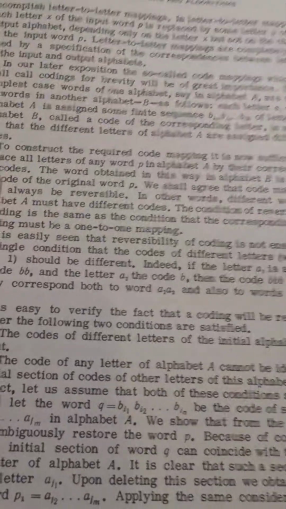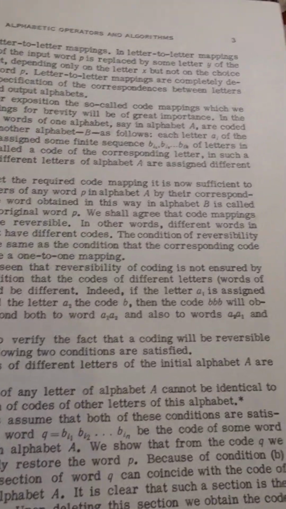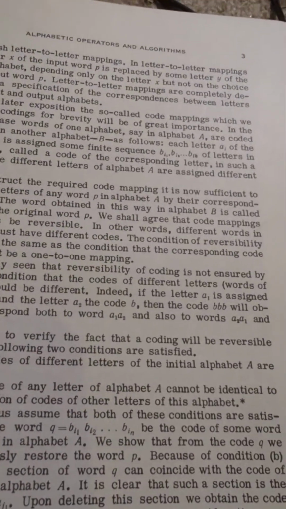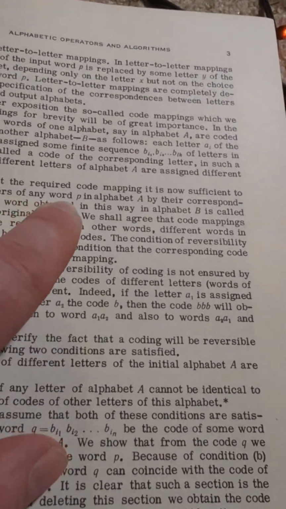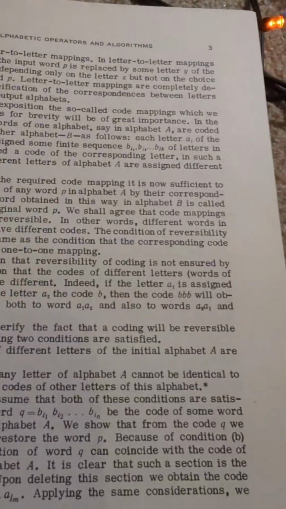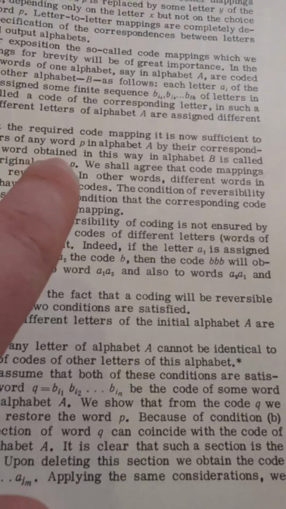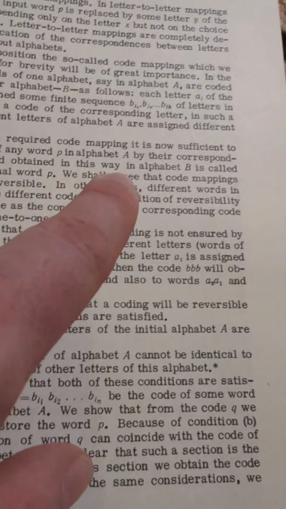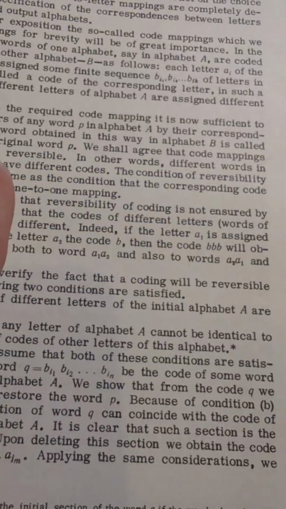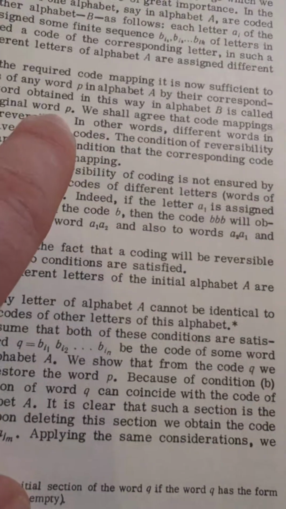To construct the required code mapping, it is now sufficient to replace all letters of any word p in alphabet A by their corresponding codes. The word obtained in this way in alphabet B is called the code of the original word p.